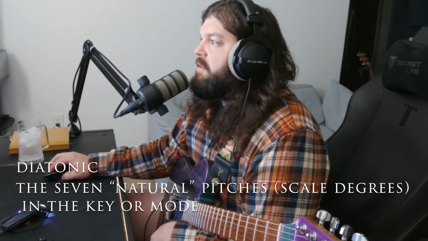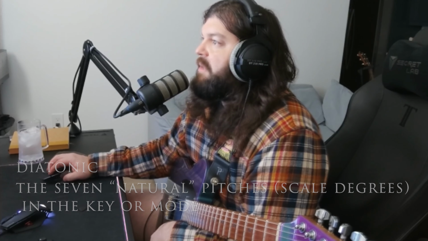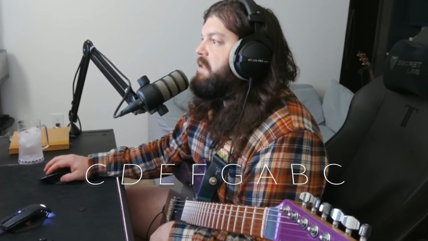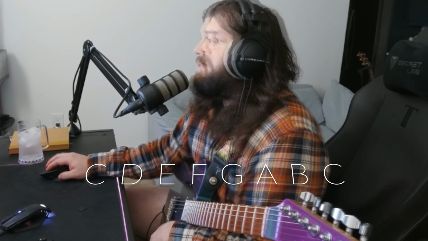In any given key, you're going to have 7 chords, and these are all called diatonic chords, with diatonic just meaning in the key. These 7 chords are based off of a major scale. Here's an example, which is C major. You got C, D, E, F, G, A, B, C, with C being an octave.